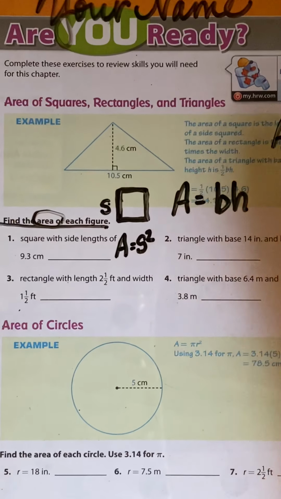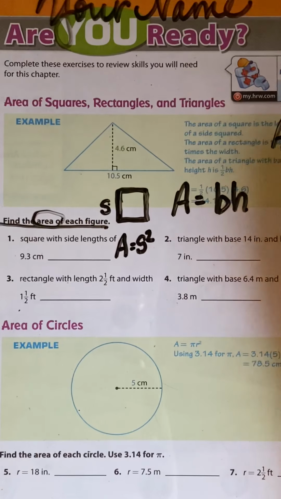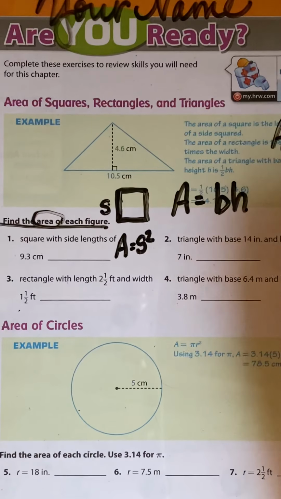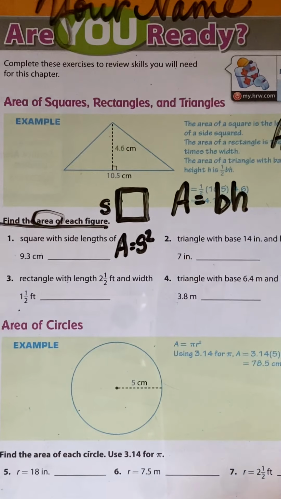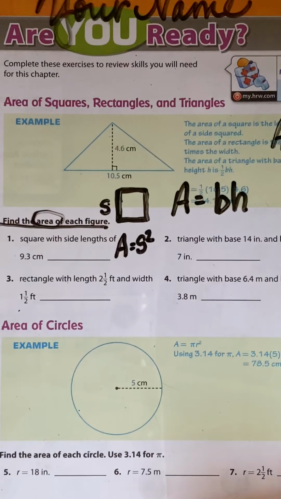That would mean plug in 9.3 squared. That'll be super easy. You plug it into your calculator, 9.3 squared. Get your area and put it right here on the line.